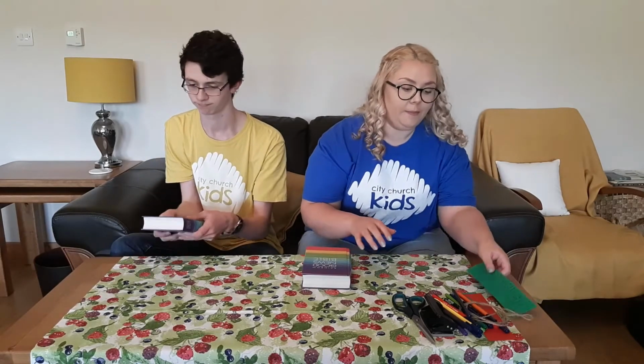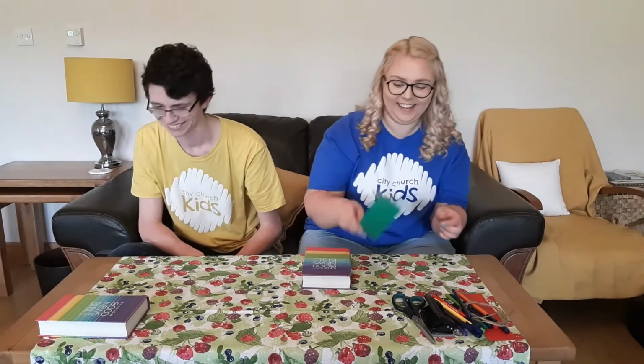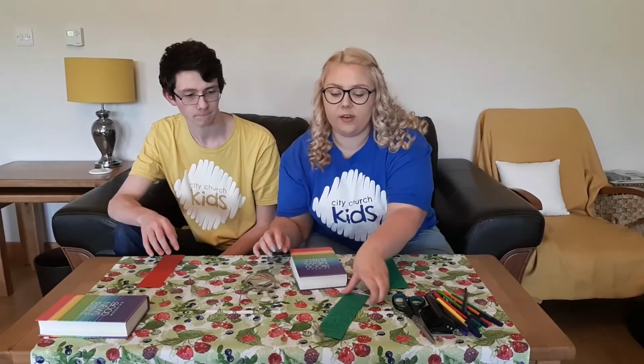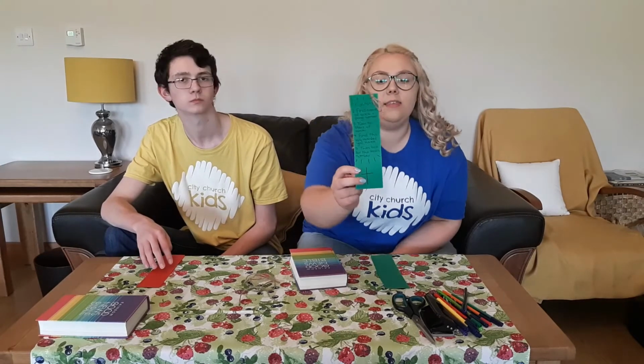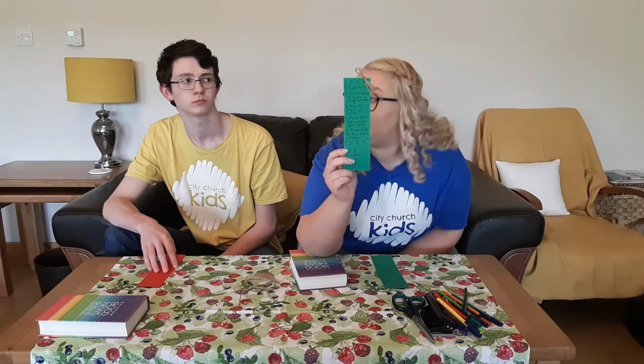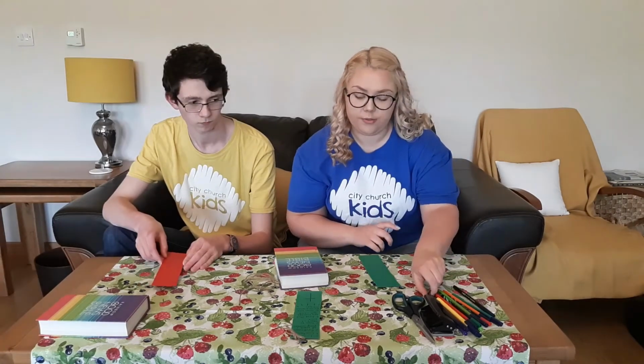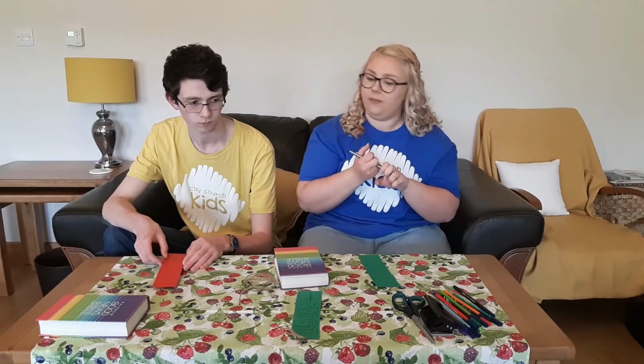The next thing we're going to do is make some bookmarks for our Bibles. So here's one I've made earlier. I wanted to say that for the last 8 weeks. Here's one I made earlier. Classic. What we've done on our bookmarks is written the steps to find a Bible verse to help us remember. So I'm going to read through the steps and then I'll put them on the screen for you as well.